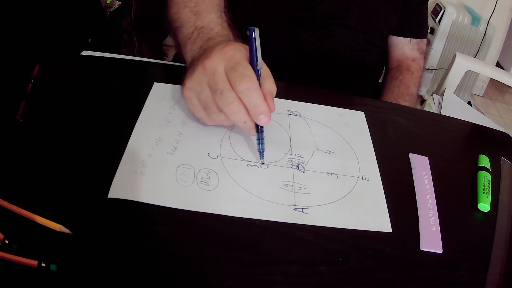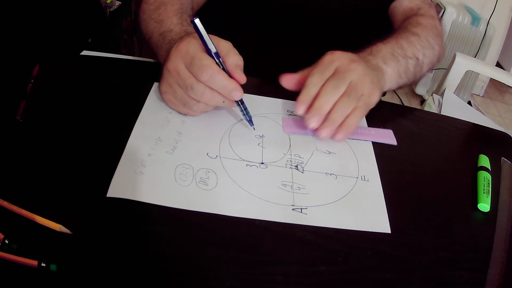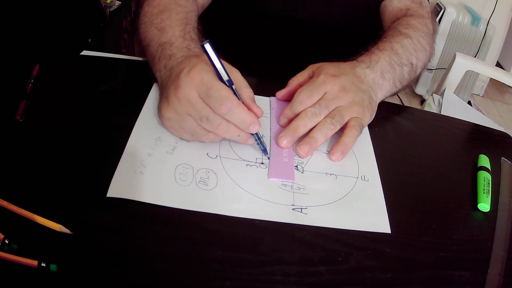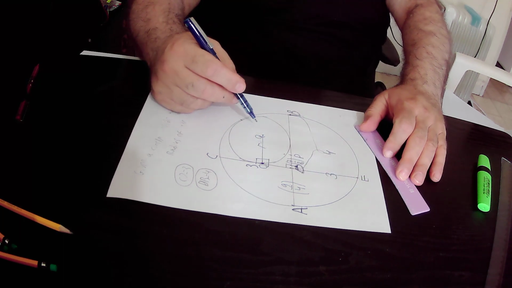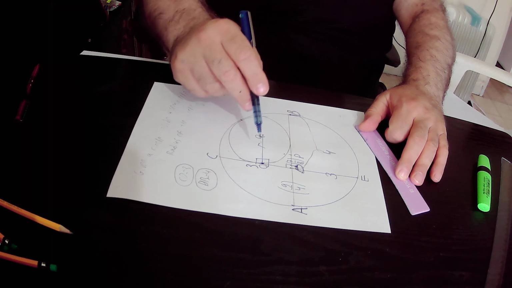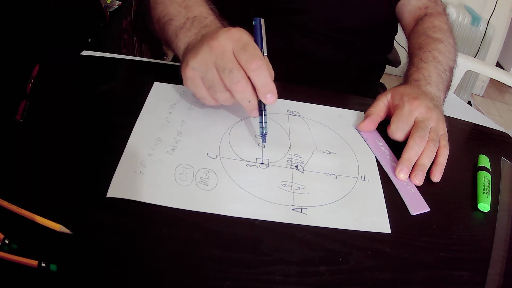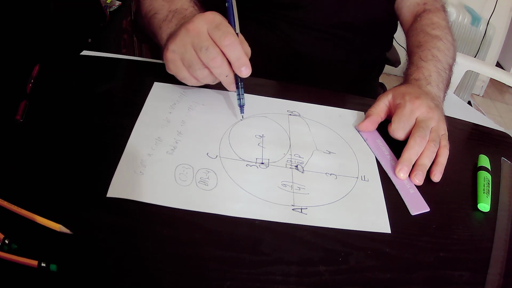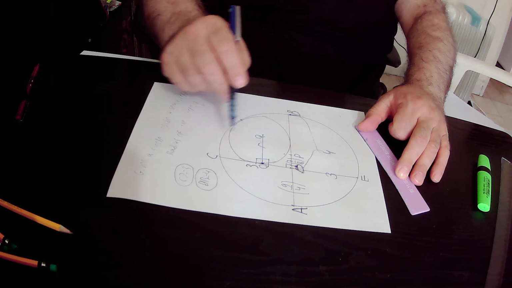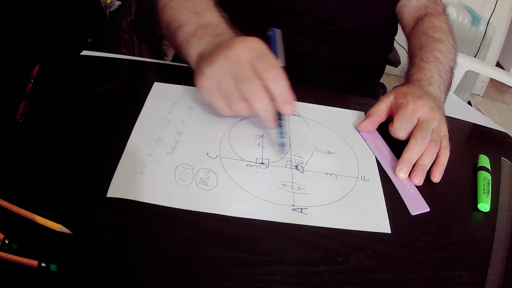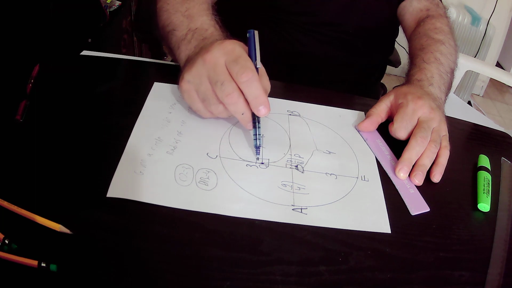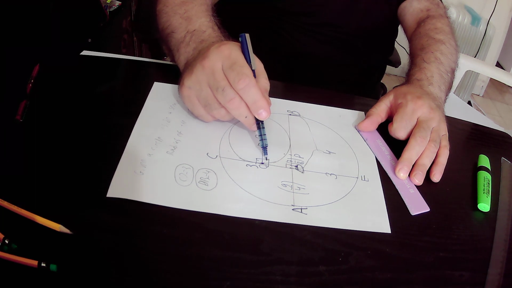So CD is perpendicular to QO, that is to say this angle must be equal to 90 degrees, and this angle will also be equal to 90 degrees.